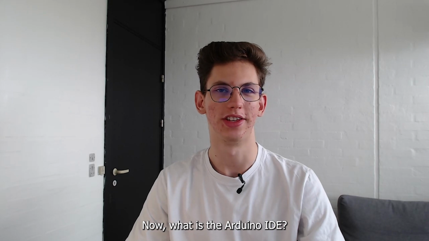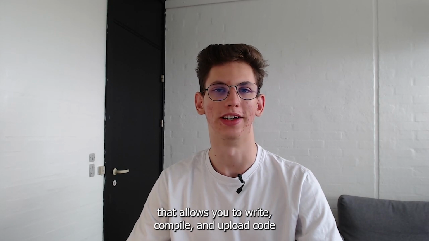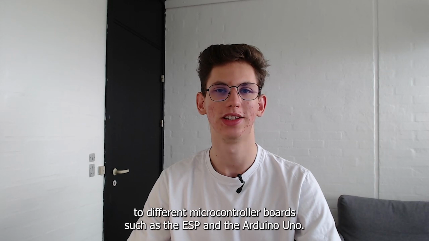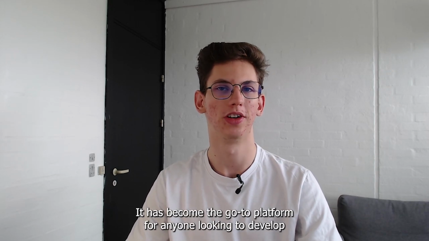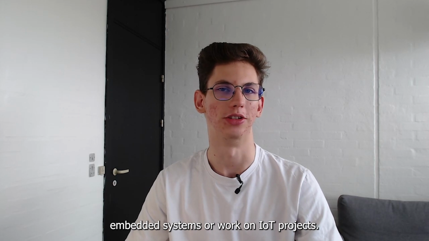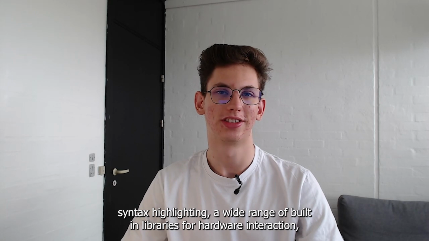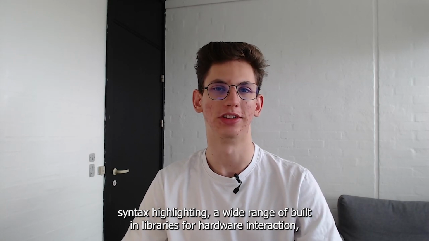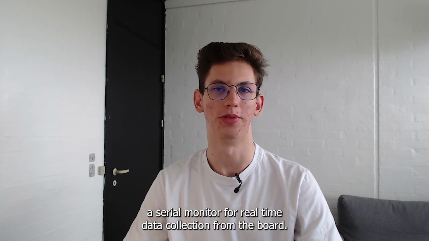Now, what is the Arduino IDE? The Arduino IDE is a powerful, user-friendly software that allows you to write, compile, and upload code to different microcontroller boards, such as the ESP and the Arduino Uno. It has become the go-to platform for anyone looking to develop embedded systems or work on IoT projects. Some of its key features are syntax highlighting, a wide range of built-in libraries for hardware interaction, and a serial monitor for real-time data collection from the board.